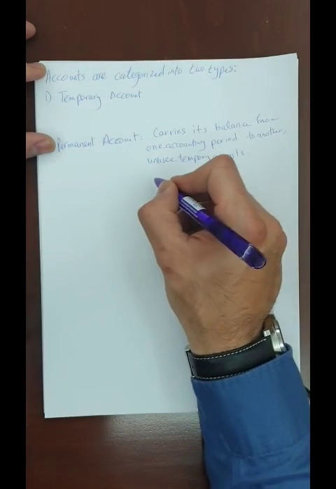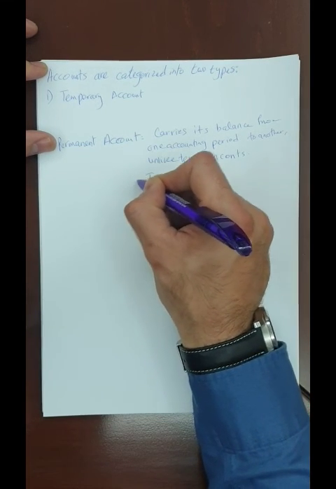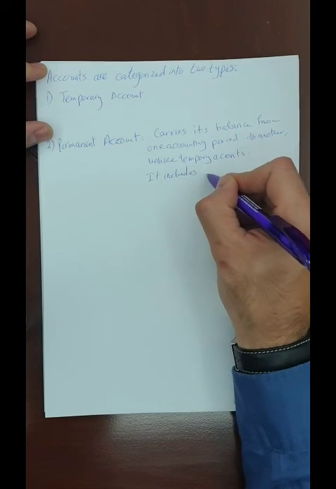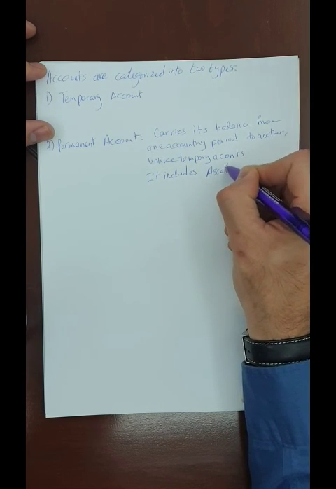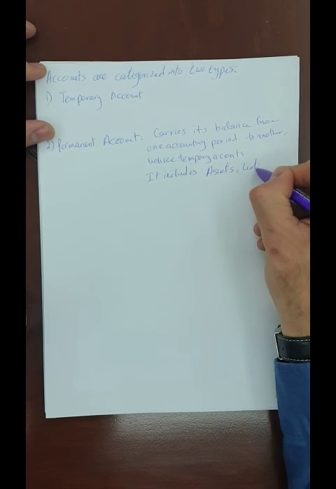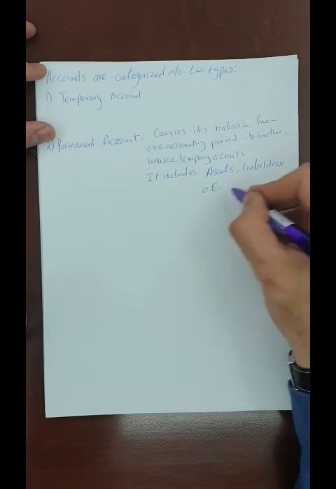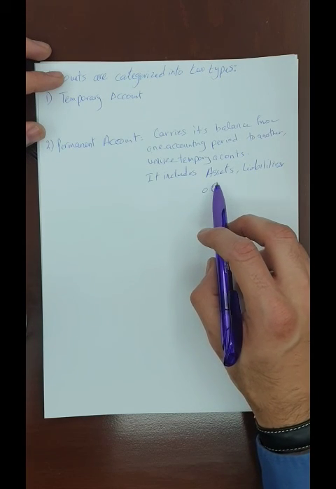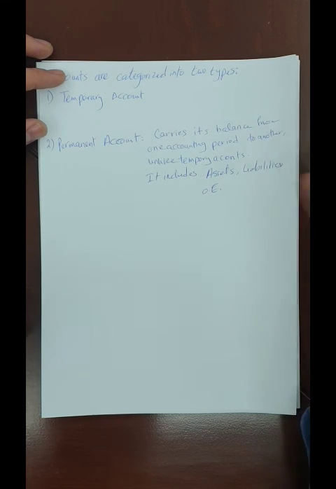The permanent accounts include, let's say, assets, liabilities, owner's equity, all these normal accounts, they are called permanent accounts. So they carry their value from one cycle to another. Cash, retained earnings, land, accounts receivable, and there is a very long list of permanent accounts.